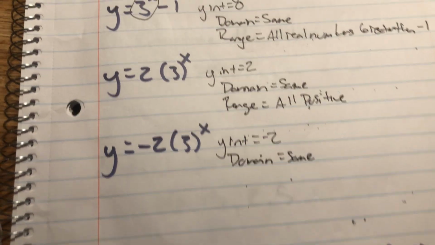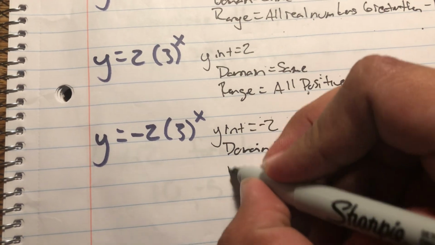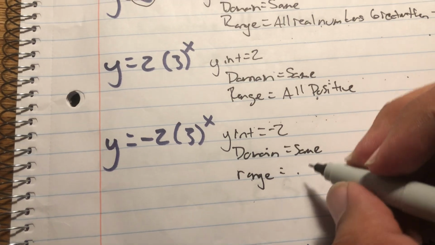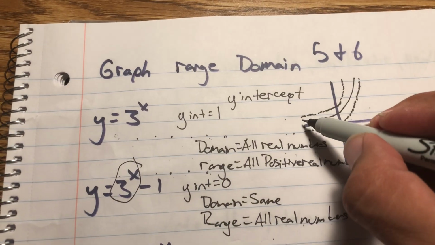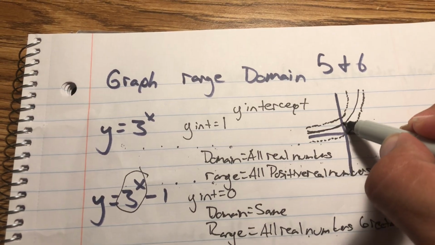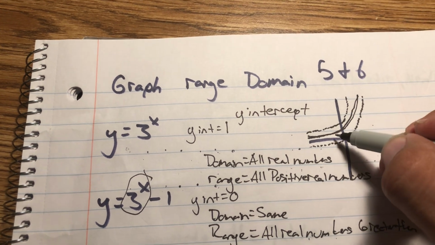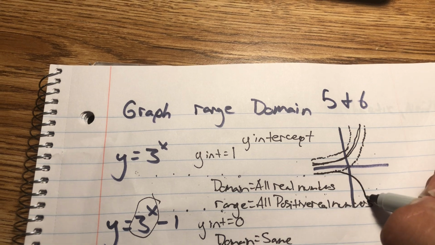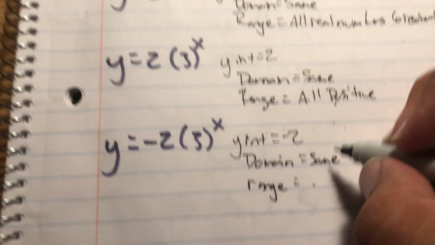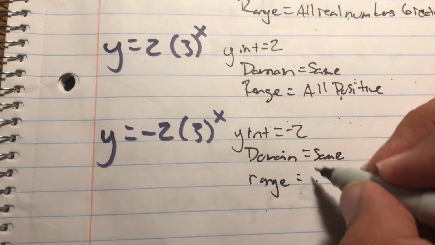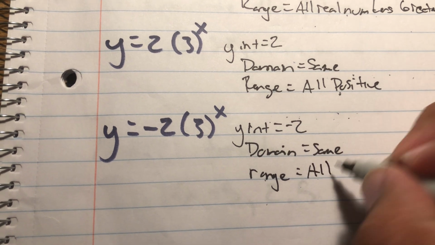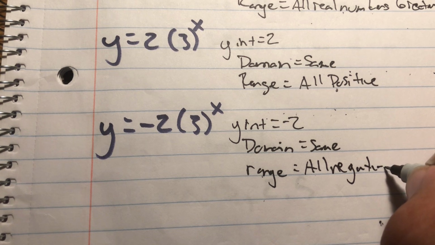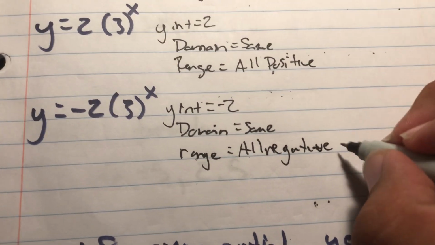Now, if I multiply it by a negative number, the range changes completely. Because now every single one of these numbers of the original has turned into a negative sign, so it looks like this. So now the range is all negative real numbers.